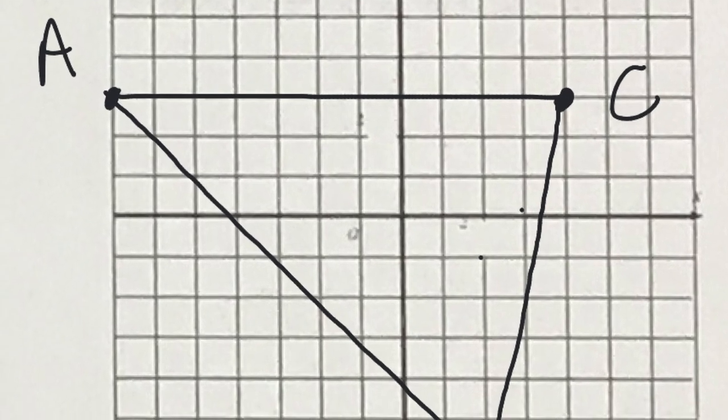So let's look at point B. That means we need to draw the line perpendicular to side AC, and AC is a horizontal line. So what type of line is perpendicular to a horizontal line? A vertical line. So we're going to draw from point B a vertical line that goes up until it intersects the opposite side. And that is perpendicular. The slopes are negative reciprocals, right? 0 and undefined. Undefined is the slope of a vertical line.